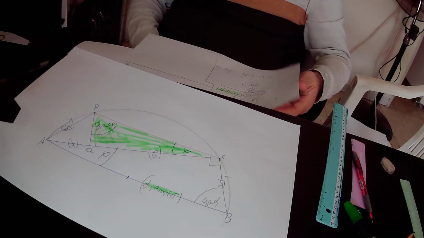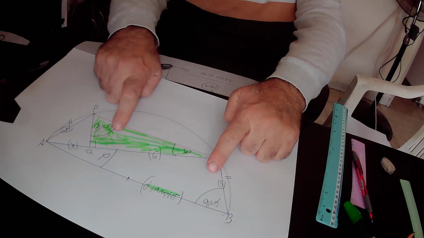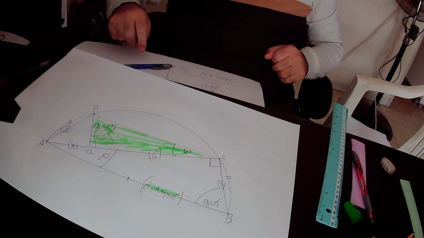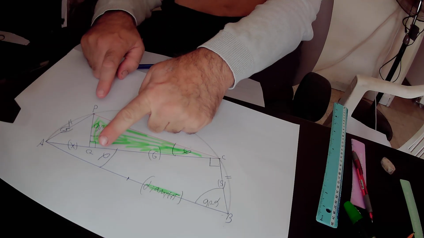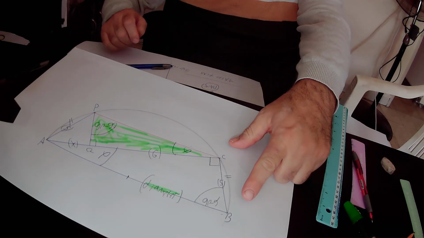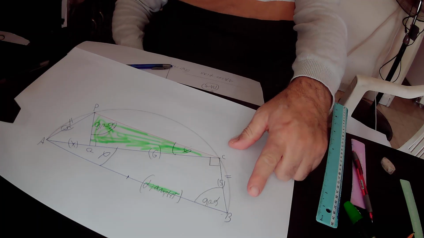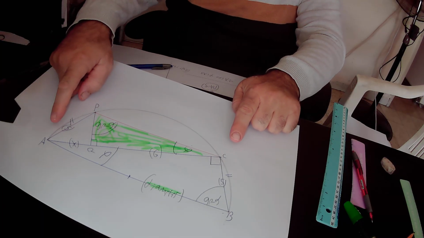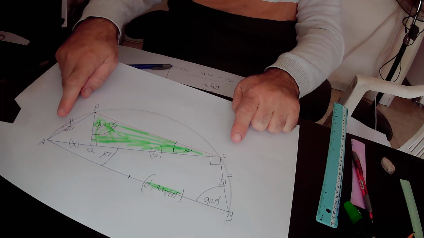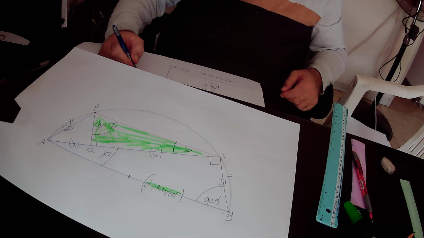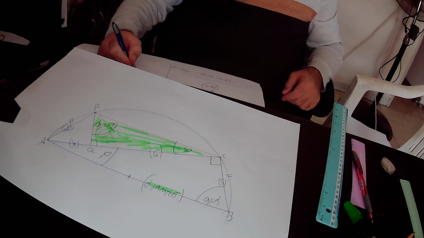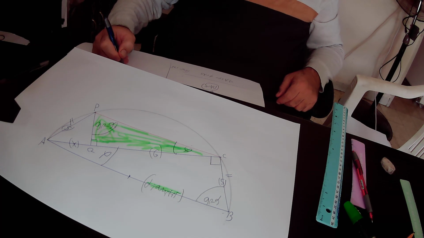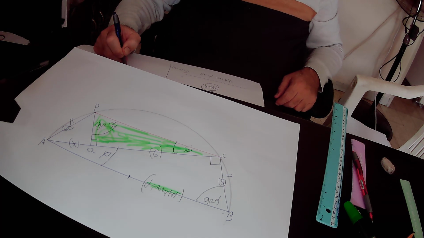And from the fact that those two right triangles are similar to each other, we derive that the following relationship exists between their sides. Side PQ of the green right triangle PQC over side CB of the lower right triangle ABC is equal to side QC of the green triangle over side AC of the lower triangle ABC. So PQ over CB equals QC over AC.